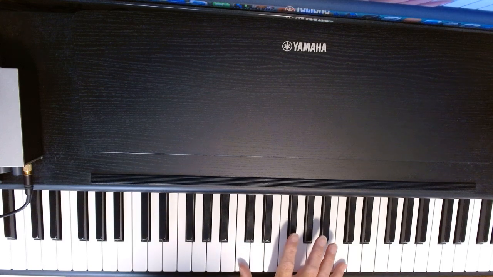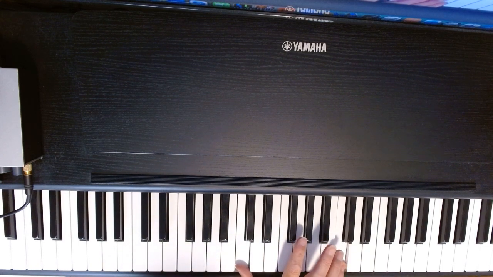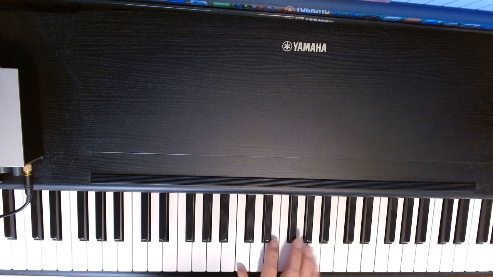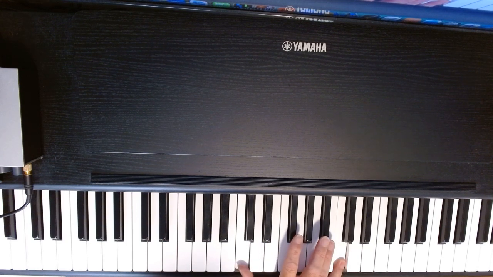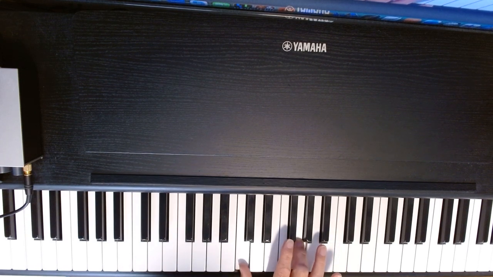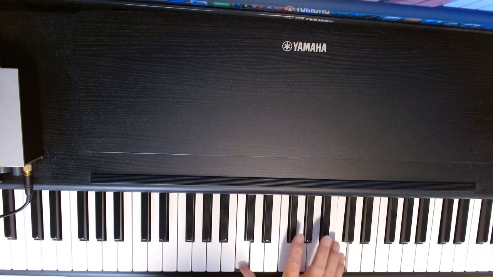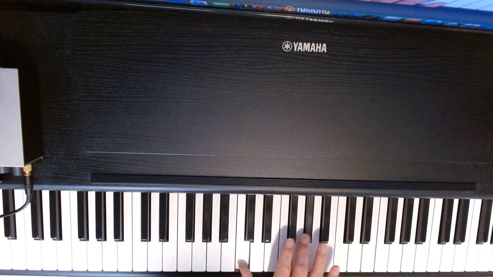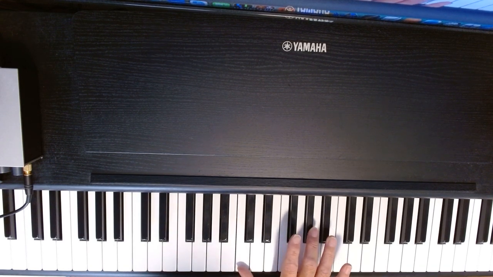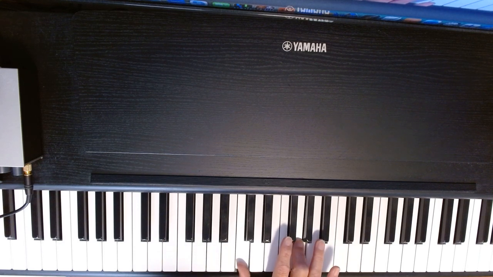In the right hand, we're going to have this octave, C and C. That's middle C, and 1 and 2 and 3 and 4 and 1, 2 and 3. So how that works is C and C, C and B flat, C and A flat, and C and G and C and G. So 1 and 2 and 3 and 4 and 1, 2 and 3 and 4 and 1 and 2, 3 and 4 and 1 and 2, 3 and 4 and.